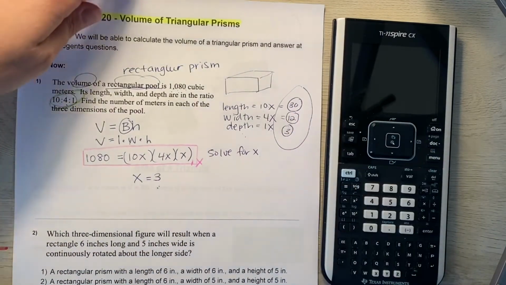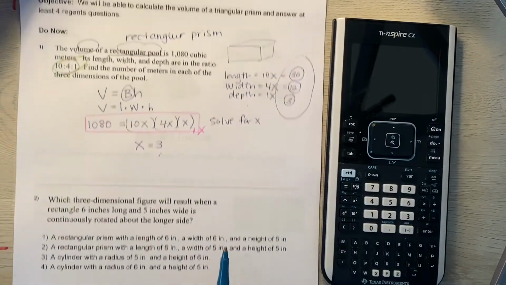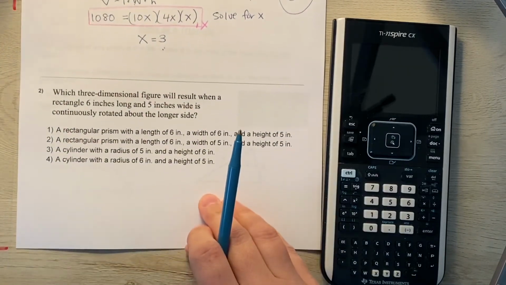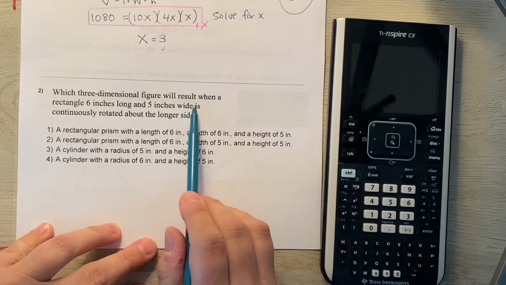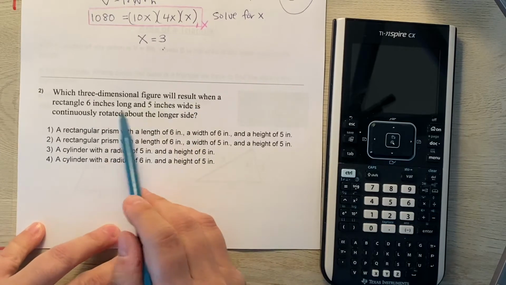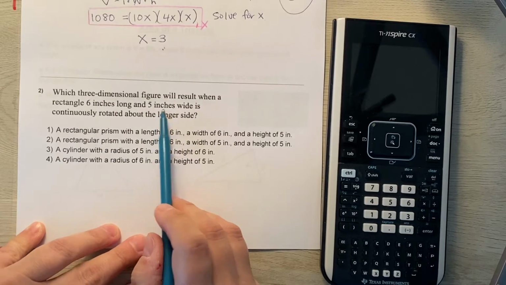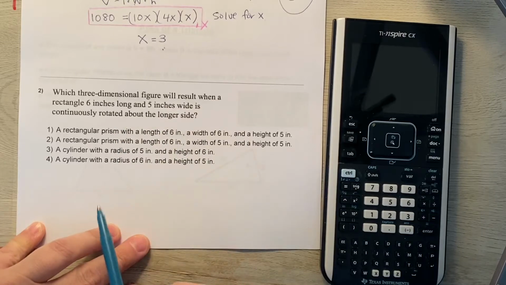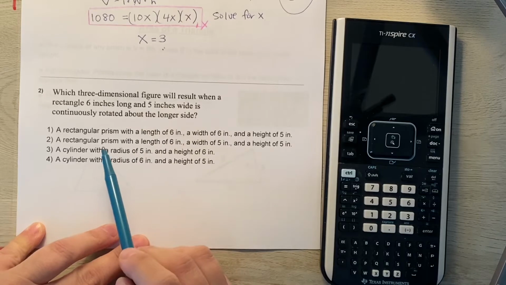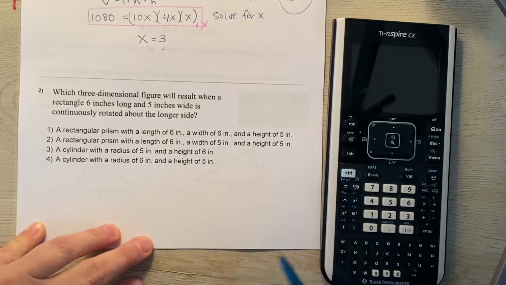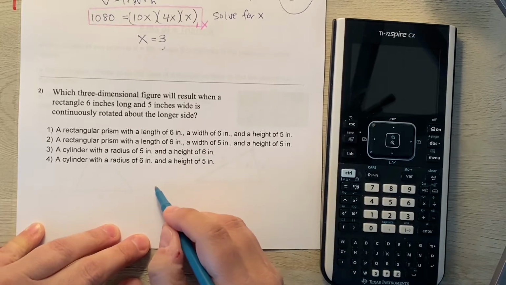Okay, number 2. Which three-dimensional figure will result when a rectangle 6 inches long and 5 inches wide is continuously rotated around the longer side? So the longer side is the 6-inch side. That's the side we're going to be rotating around. So let's make a picture.